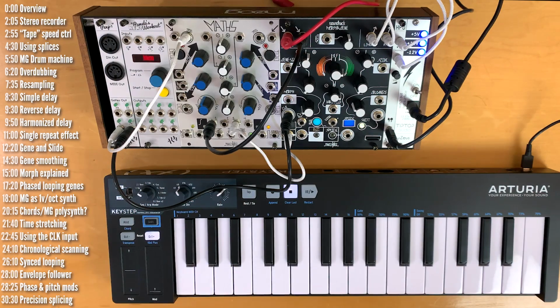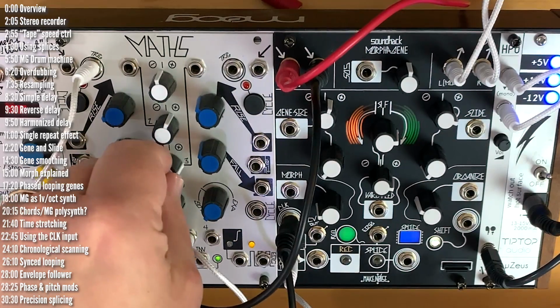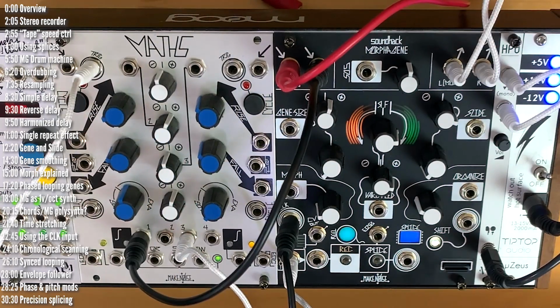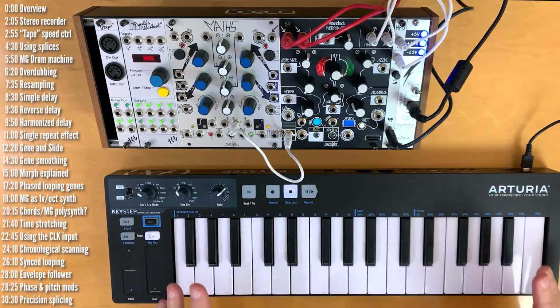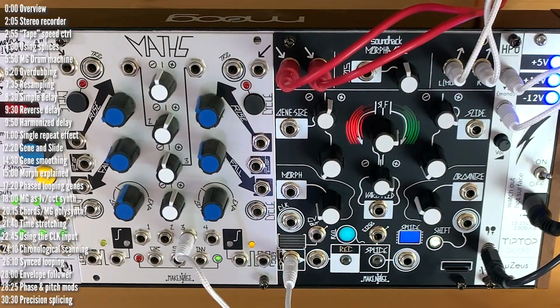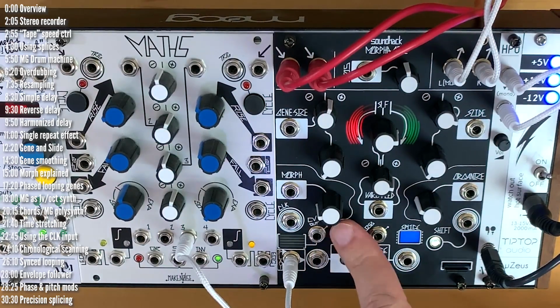And I can always move back to splice 1 and create new splices and so on, all in perfect sync. Cool, let's clean this up and let's talk about a few smaller things. So you'll notice when I hit the keys, you'll see a response here. This is also output as an envelope follower through this CV output.